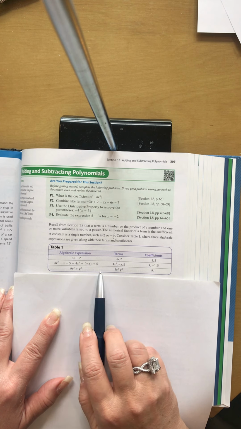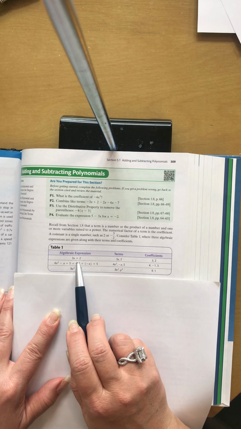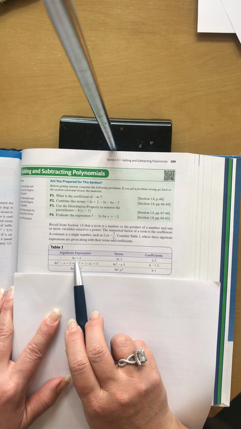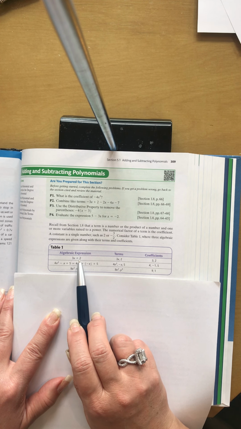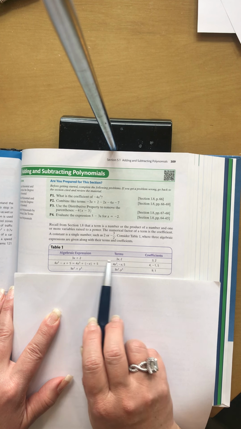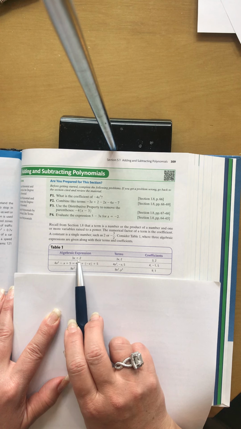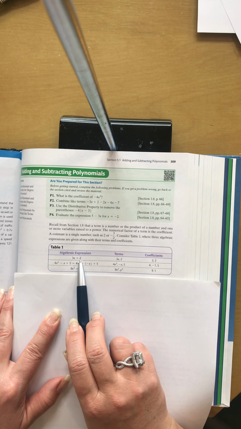So let's talk about what terms are. You have to count the number of terms in each expression. For this one, there are two terms. We have a 3x and a positive 2. The terms are separated by plus and minus signs. The coefficients are the numbers in front of the variable. So for this algebraic expression, 3 and 2 are our coefficients. There are two terms, and when you have two terms, we call that a binomial.